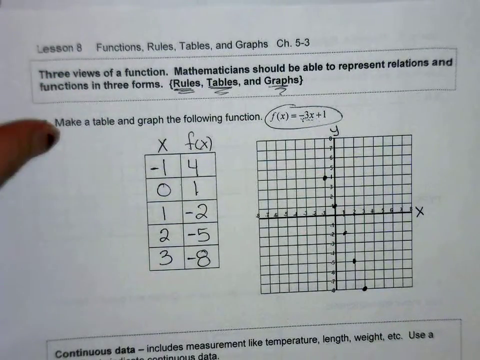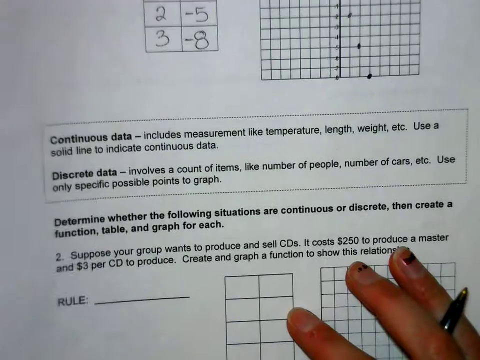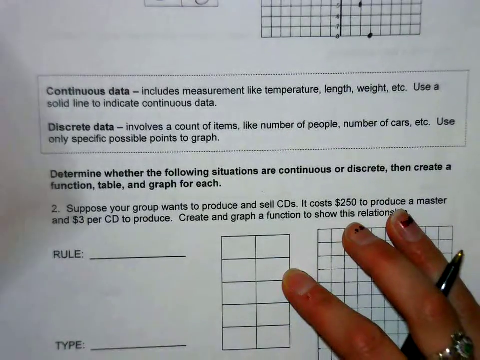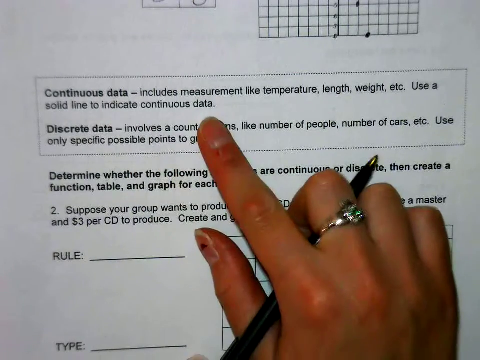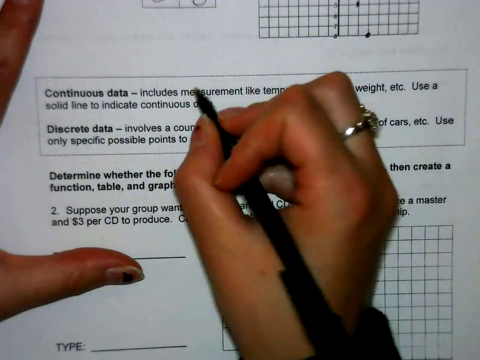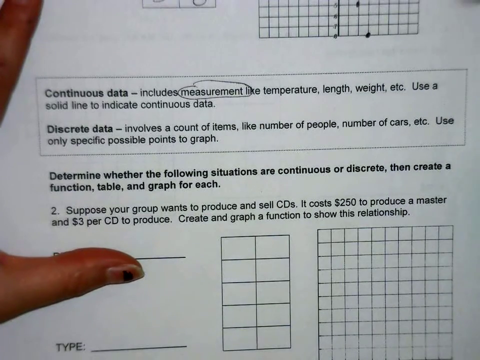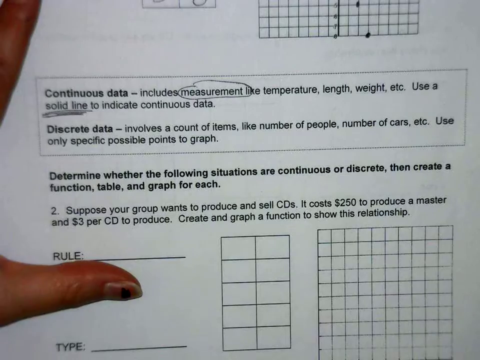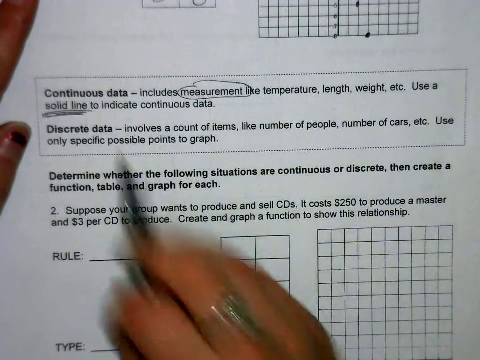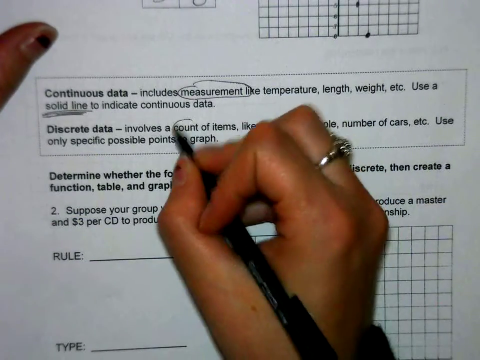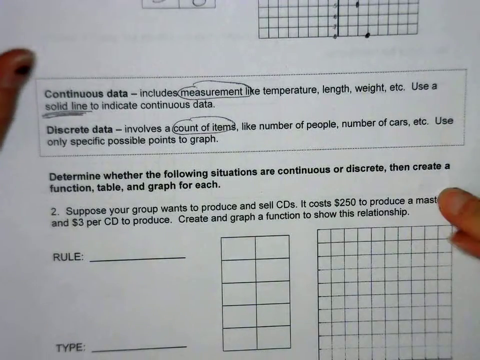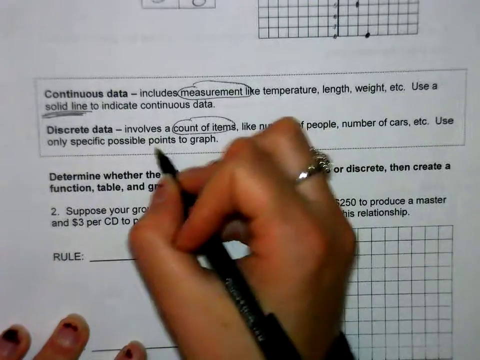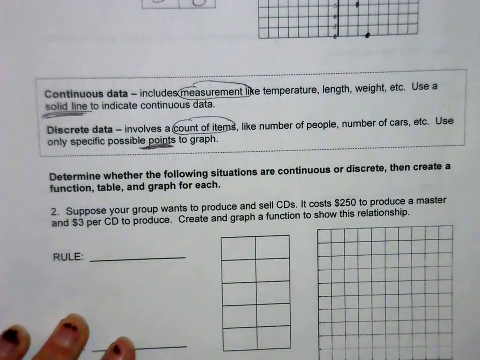Alright, let's take a look and see when we need to connect our points and when we need to leave them without a line. Continuous data means when you're looking at measurement, so anything with temperature, weight, length, and that's when you would use a solid line, so when you connect your points. Discrete data is when you're counting items, so the number of people there are, the number of cars outside, and that you would just leave as specific points on your graph.